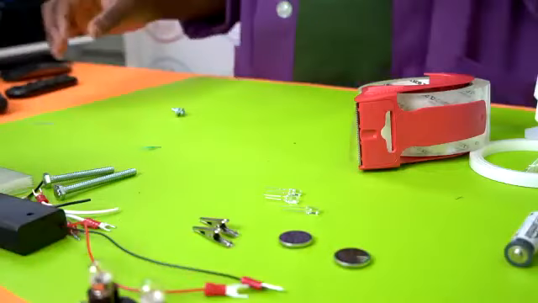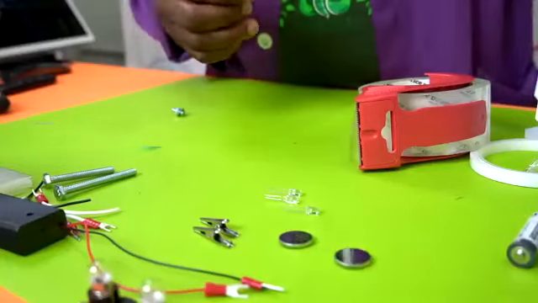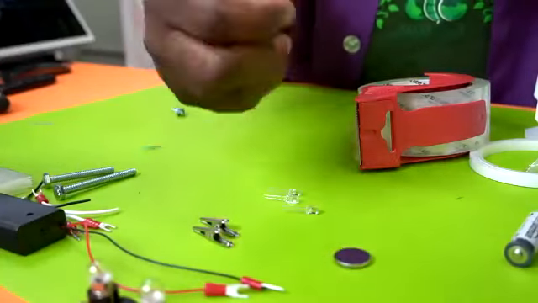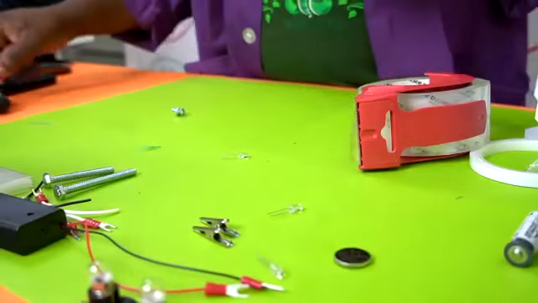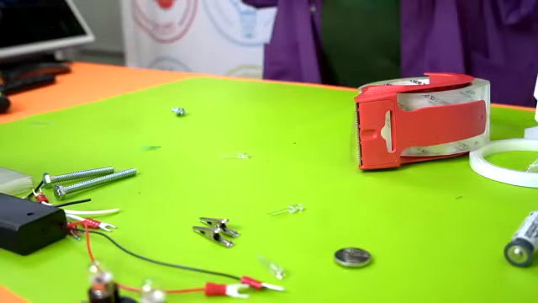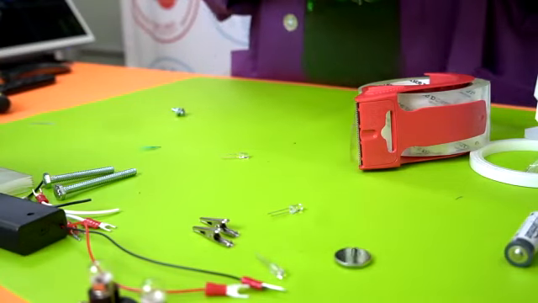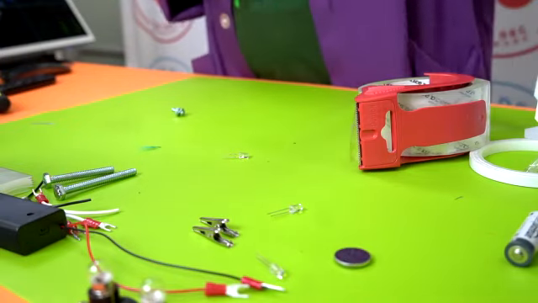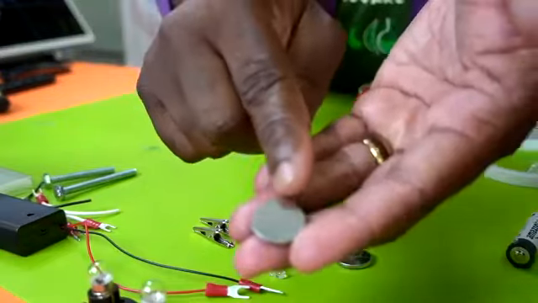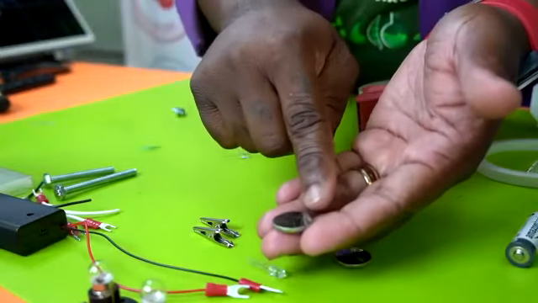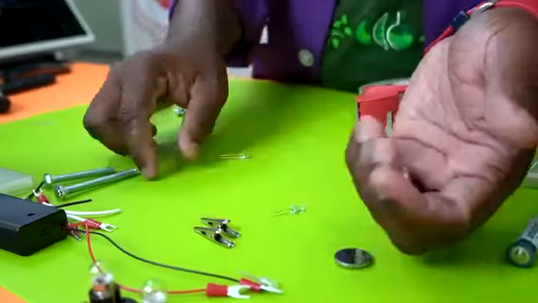All right, so the first step is you're going to place the button, right? We got the magnet, and we got the battery, and we got the LED, okay? Now, what we're going to do is make sure that the positive side of the battery touches the longer side. If you look closely at your battery, there's a positive side, and then this is the negative side.